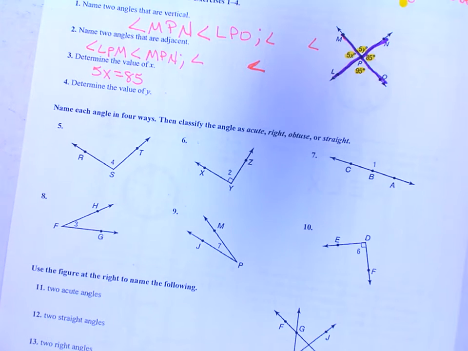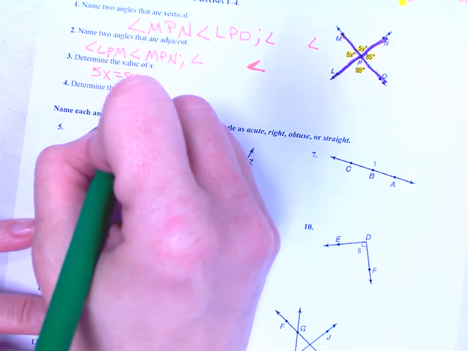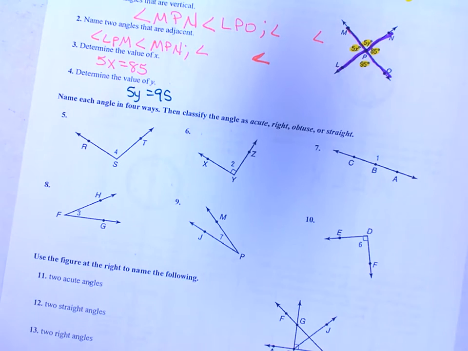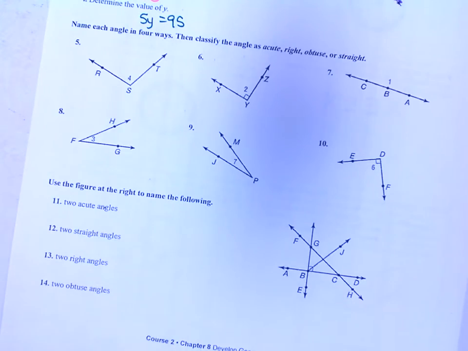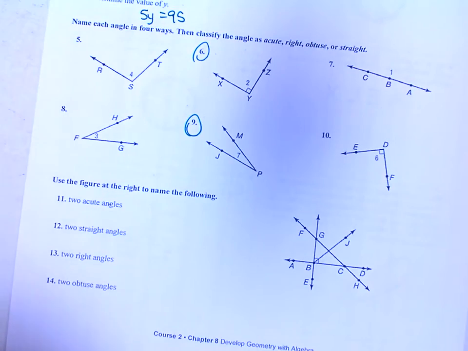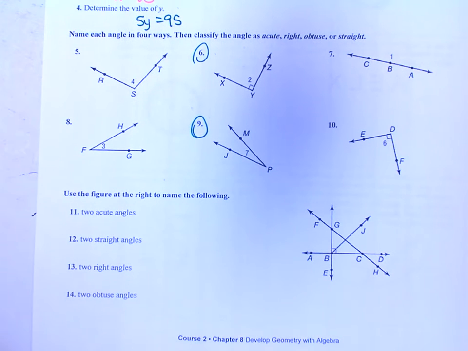Vertical angles: 5y equals 95. Solve for y. Okay, I want you to do 6 and 9. And there's one class that's doing some different ones.